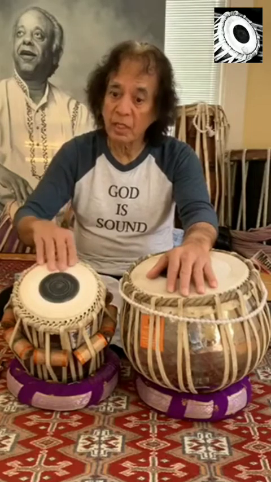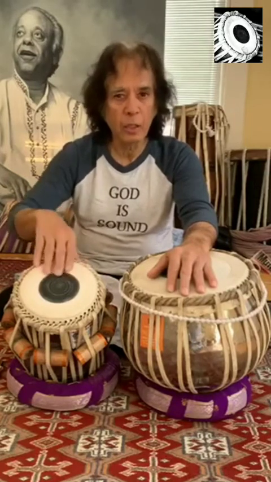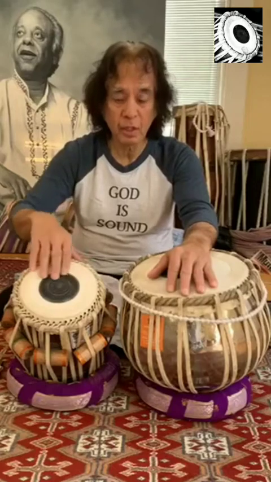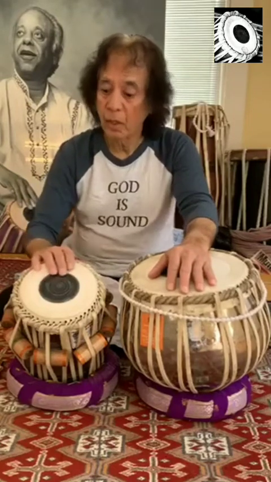What happens with us, in order to keep the hand loose and fluid on the tabla, is we move. This finger doesn't stay anchored like when you're playing the faster laggis and tinta. Then it's anchored kind of, but even then it's loosely anchored.